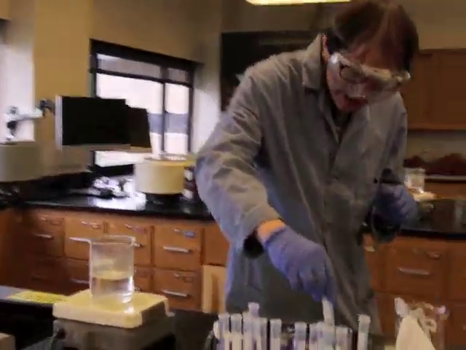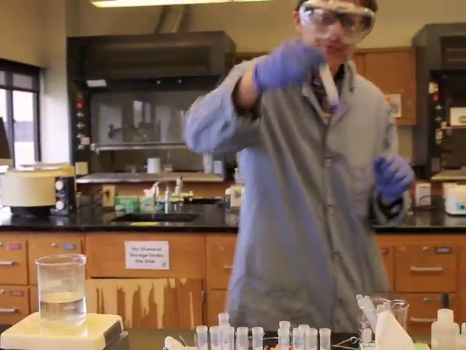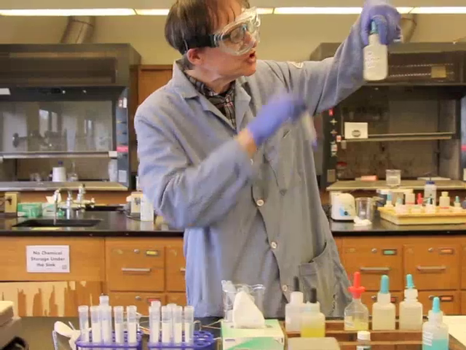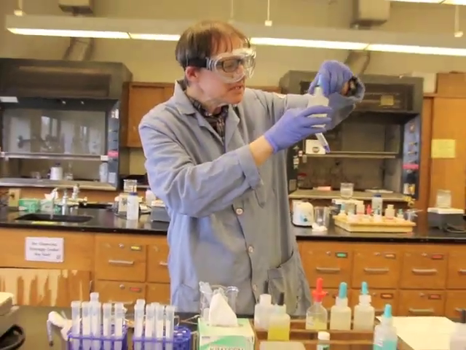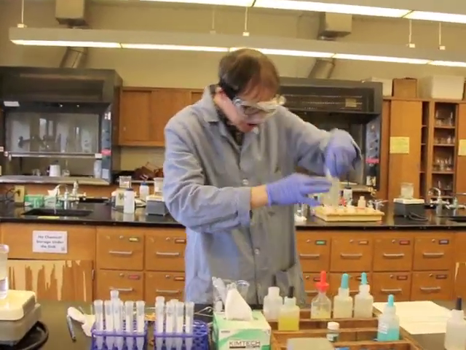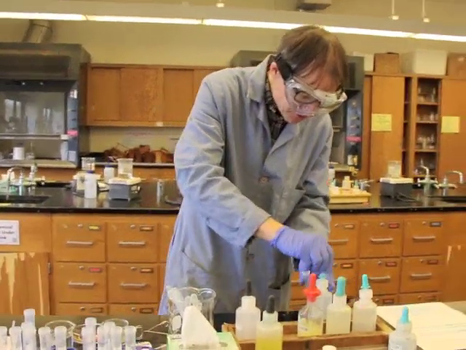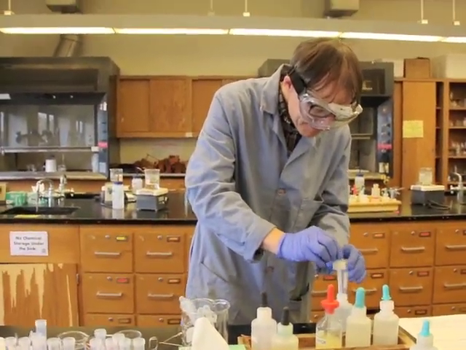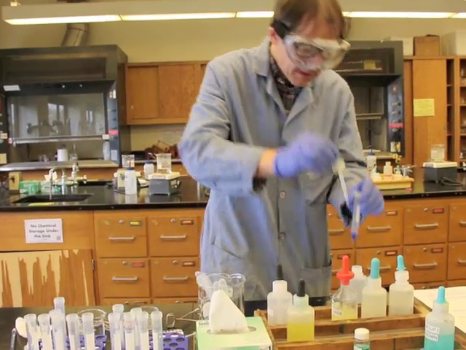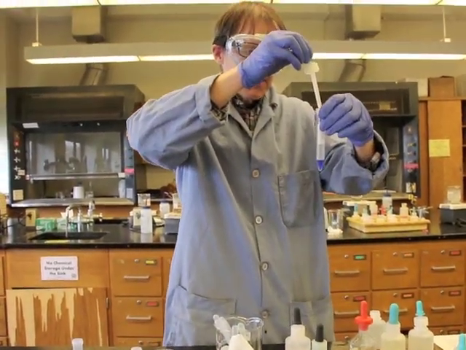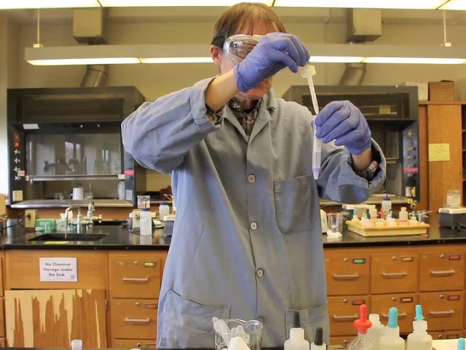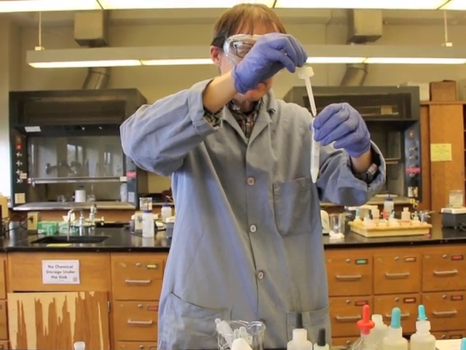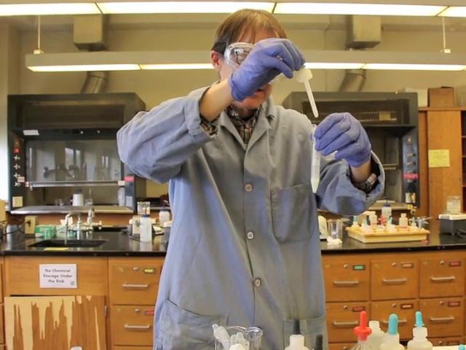Of course, I'm going to go ahead and do the known for this one. Okay? Hydrochloric acid, HCl. We're going to use 6 molar. It's a nice high concentration. This should give us a good source of chloride. It also has the added effect of being pretty reactive.